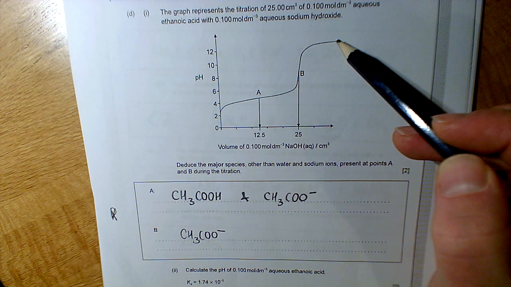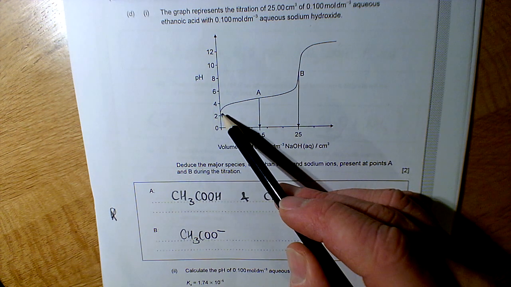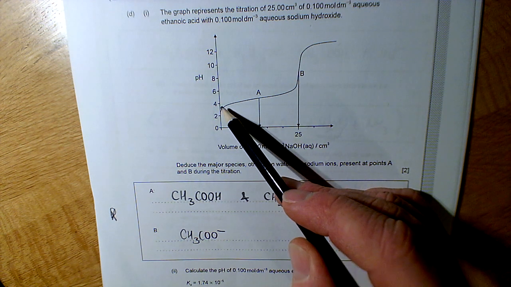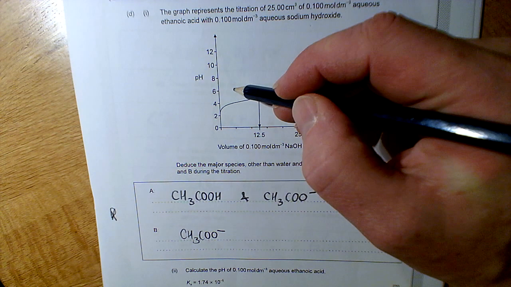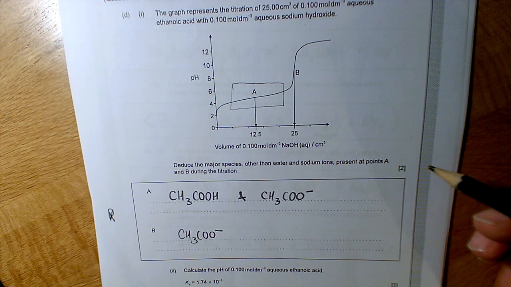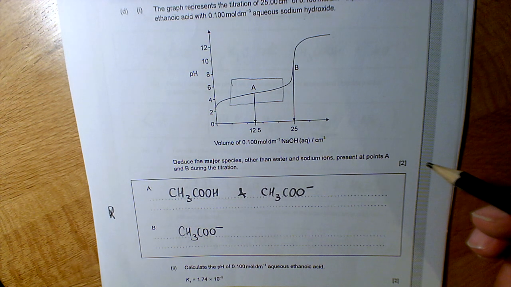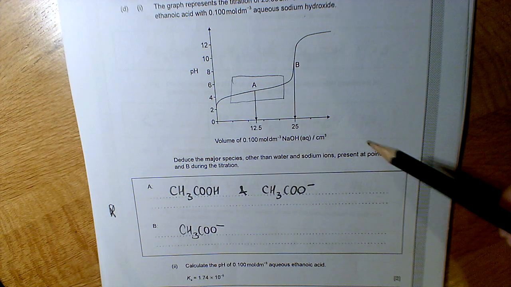Because you've got a strong alkali there. Now, this first region of the graph, you get this little sharp bit at the start, which I'm not going to worry too much about, but this big region here is called the buffer region, okay? So it's a good idea to be aware of what's happening in that buffer region. And that's at the point where you haven't yet got to the neutralization point.